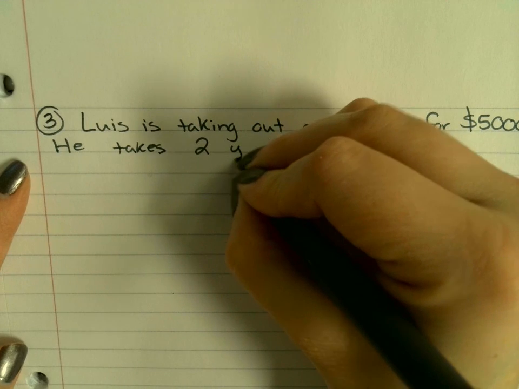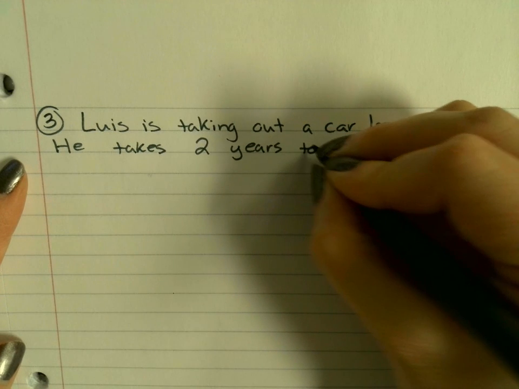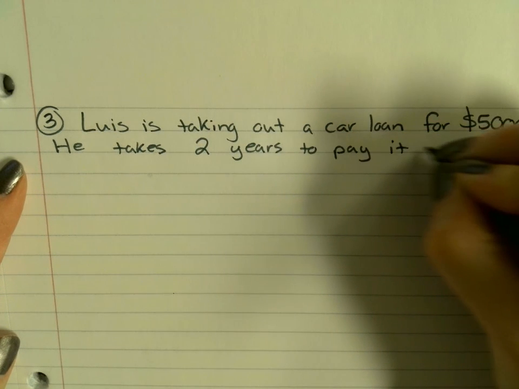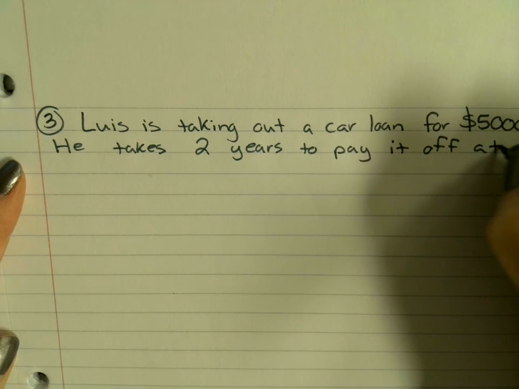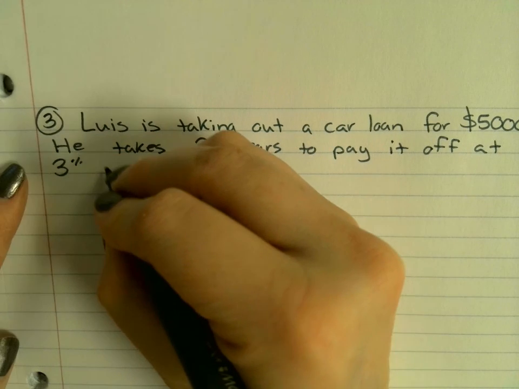He takes 2 years to pay it off at 3% interest.